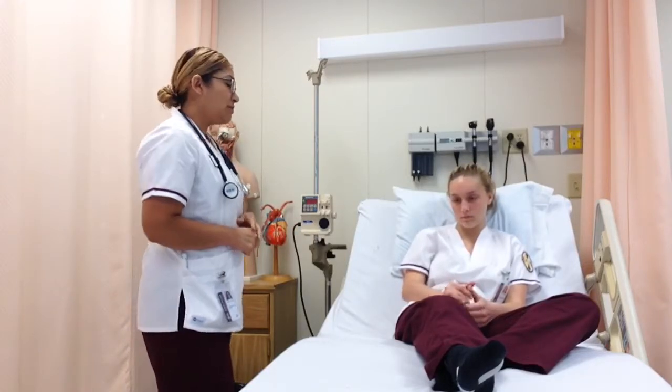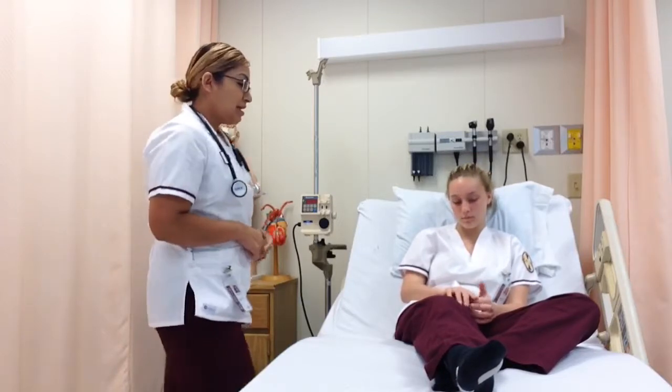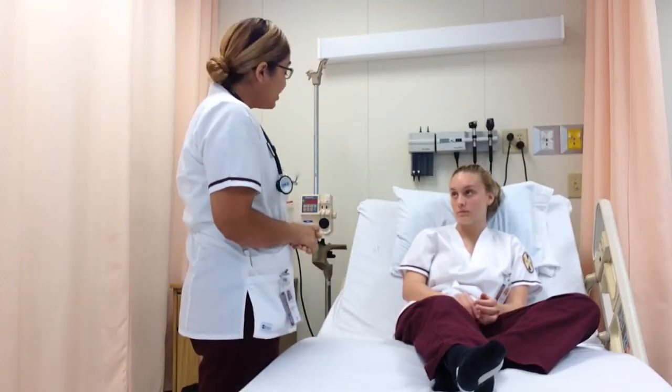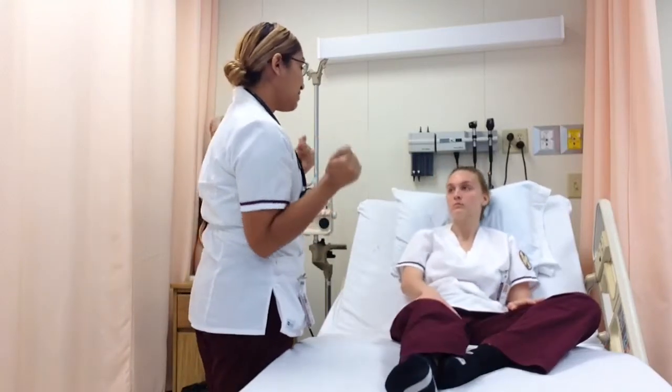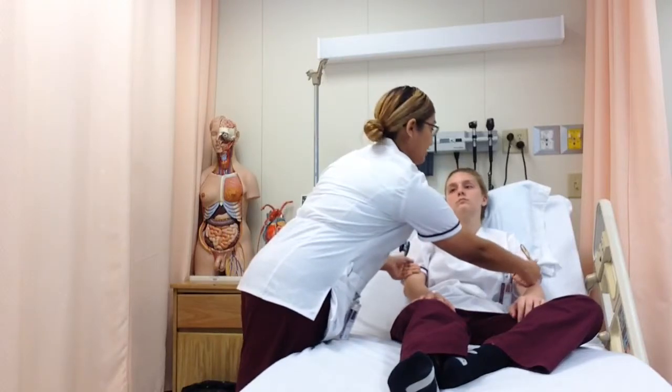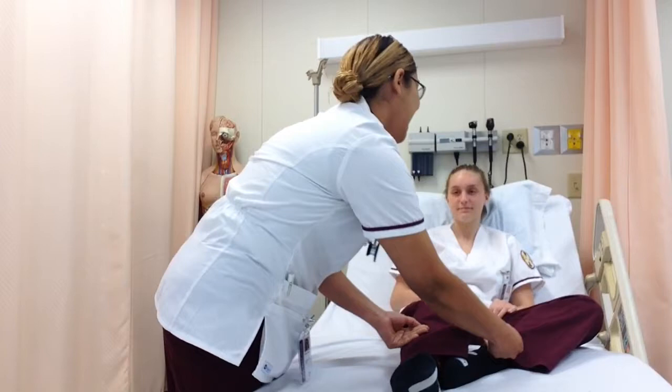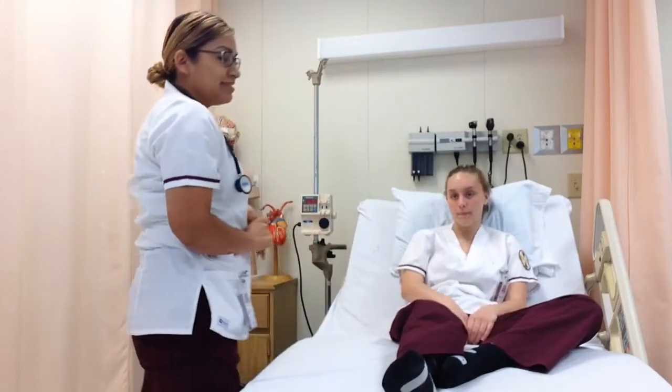If she had any dressings, I would assess those to make sure that they're intact and there's no edema or redness and that there's no skin breakdown. I'm going to go ahead now and check your sensation and temperature. So I'm going to use the back of my hands. Can you feel? Can you feel? Okay, good. So the patient has sensation to the upper and lower extremities bilaterally.